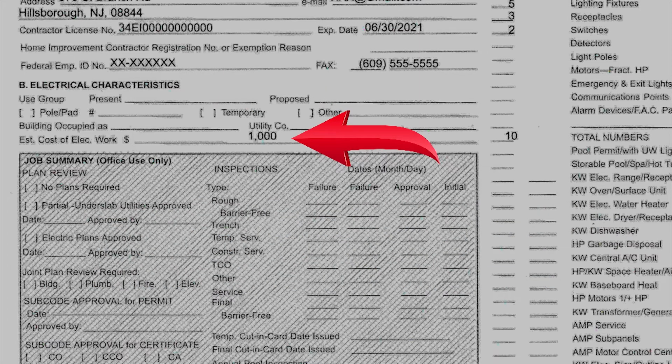Now let's go down to Estimated Cost of Electrical Work. This is the estimated cost of electrical work, including labor and materials based on the fair market value for just the electrical portion of the work. So, building, plumbing, fire costs should not be included in the electrical cost. Even if the homeowner is doing the work, it should still reflect the fair market value, meaning the cost of the labor and materials as if you hired a contractor.